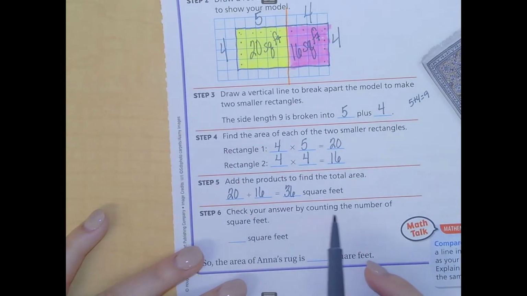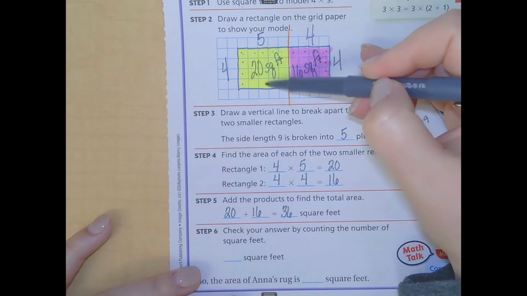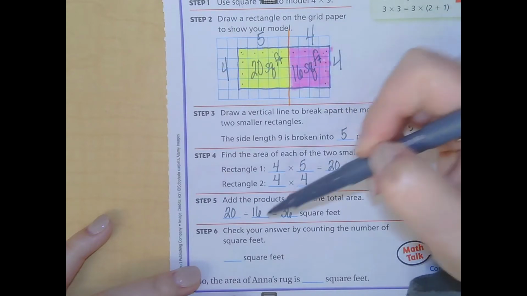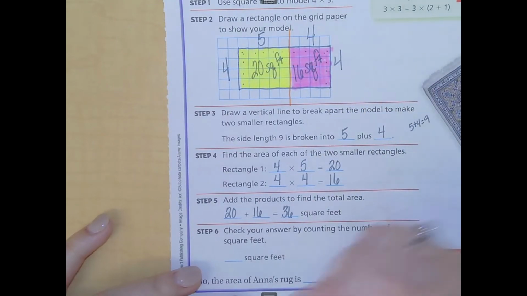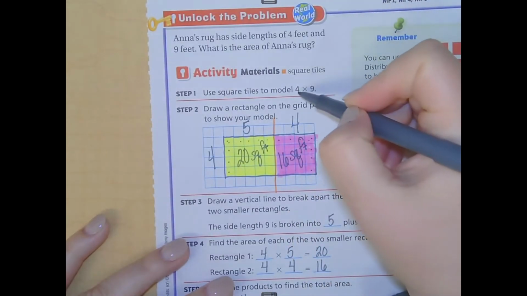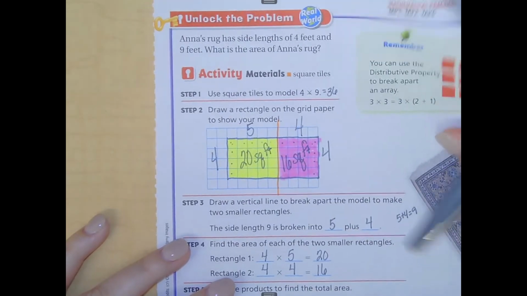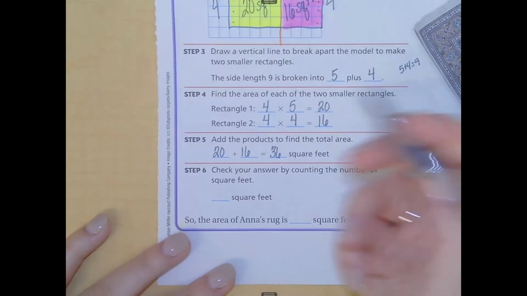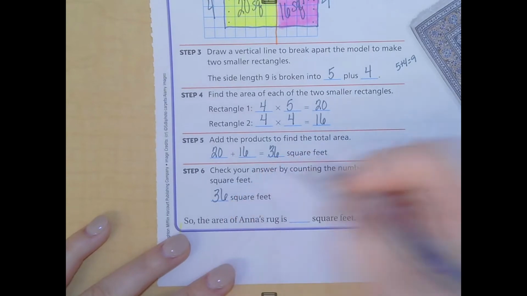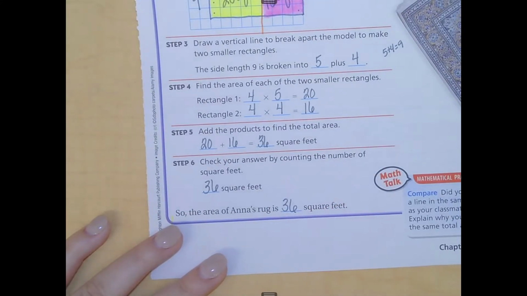Check your answer by counting the number of square feet. You could sit and count all these squares up that are inside to check your answer, and you would have 36 squares. But because we know our multiplication facts, I can also go back and check: 4 times 9 equals 36, and that's what I got, 36 square feet. So the area of Anna's rug is 36 square feet.